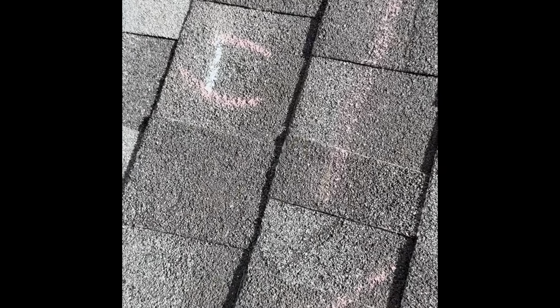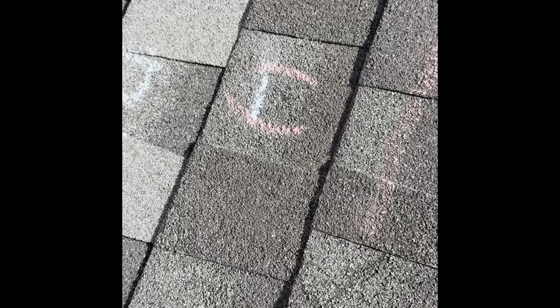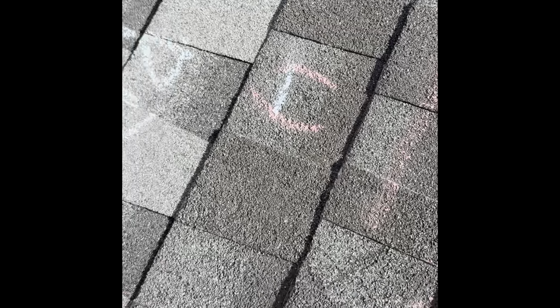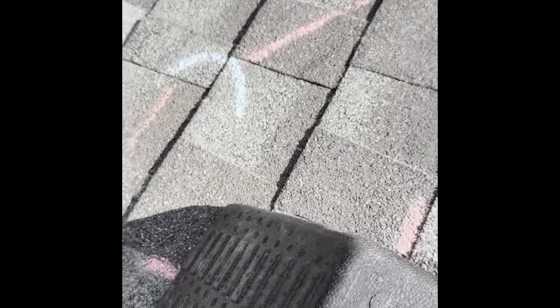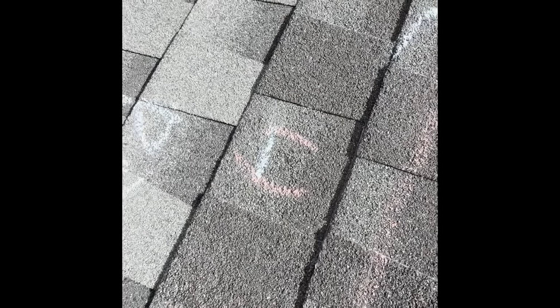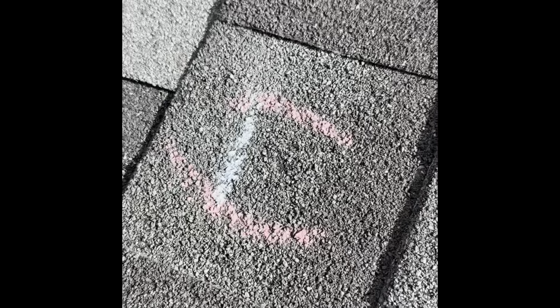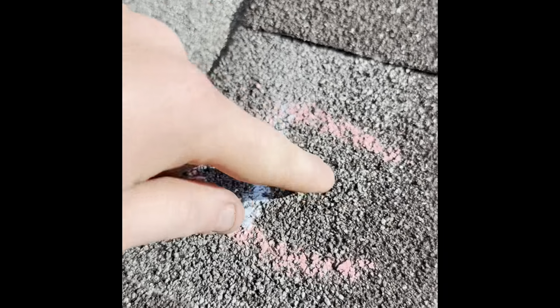This is the right slope, right beside the slope I was just on. This is a mark that Hancock agreed on. As you can see, if I zoom out, you can still see the hit. And when I touch it, you can definitely see that it is going up and down.